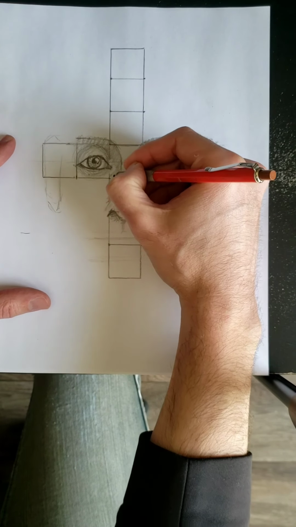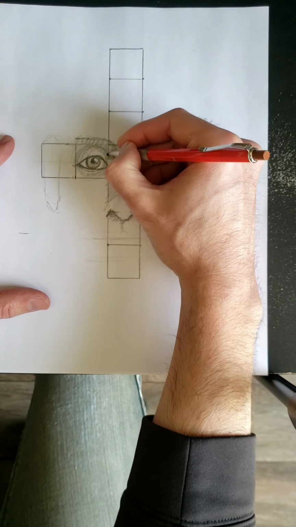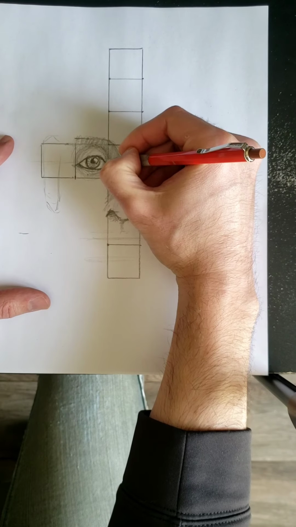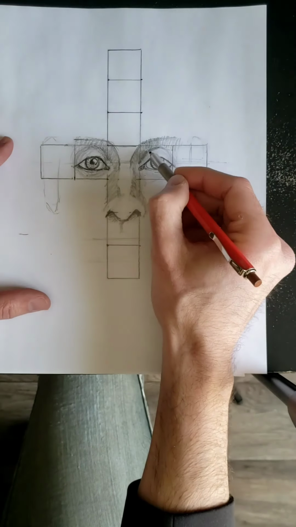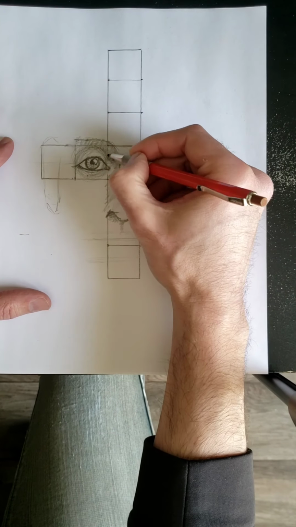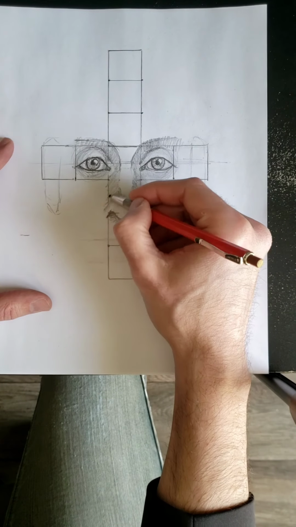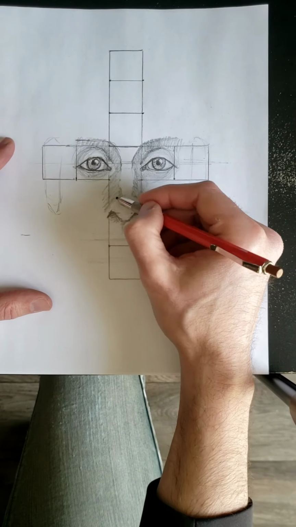You see how I'm letting some of this stay like it is, but I'm getting dark next to it, and that's what creates that little ridge. You see I've already got it over here. Pretty cool. All right, so that's it for the nose.